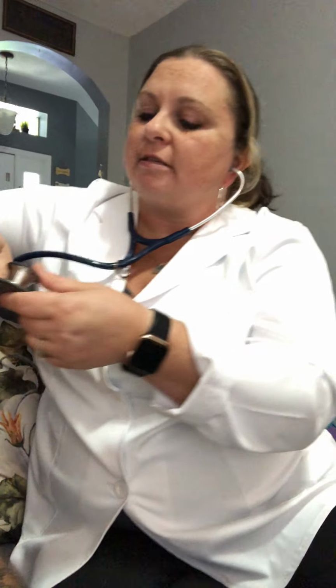And the last one is the whispered pectoriloquy, and I'm going to have you whisper 1, 2, 3. And when he whispers, I should not hear anything through the stethoscope. There should be no vibration through the lungs when the lungs are clear. So, when my stethoscope touches your chest, please whisper 1, 2, 3.